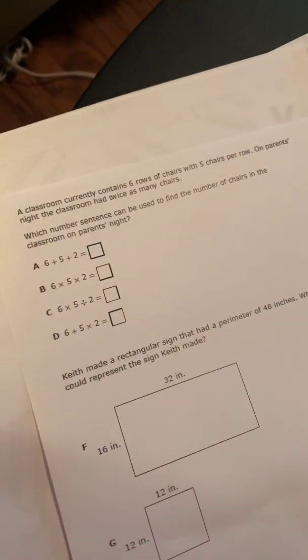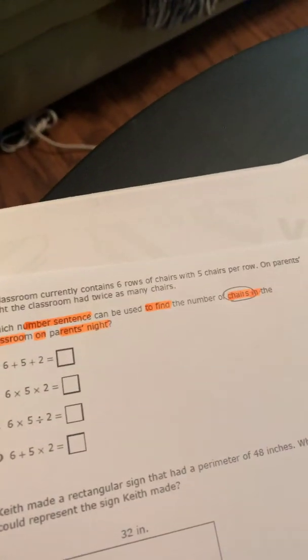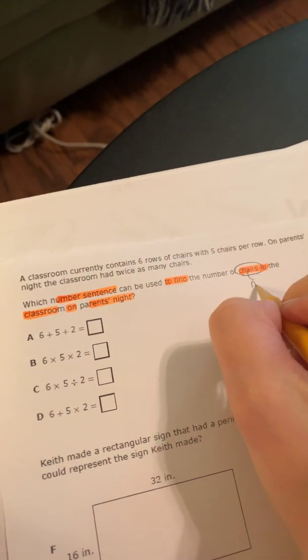All right, so read this one for us, please, front row. So front row reads, all right, what are we looking for? We're looking for a number sentence to find chairs in classroom on parent night. All right, well, we're wanting to find the chairs. Do we want all the chairs or some of the chairs? Well, if we're wanting the chairs in that classroom, we're wanting all.